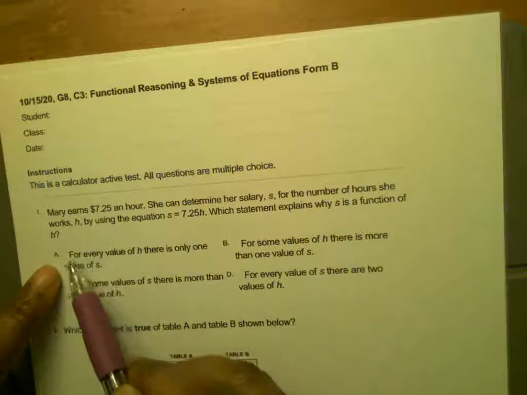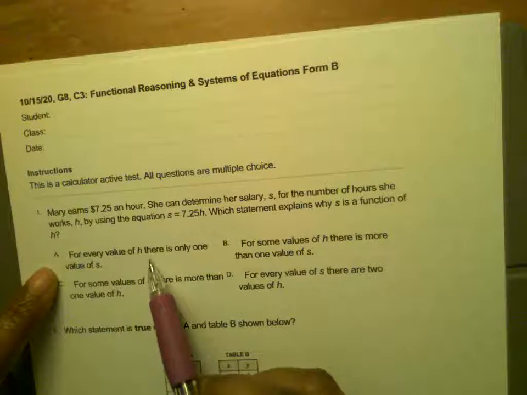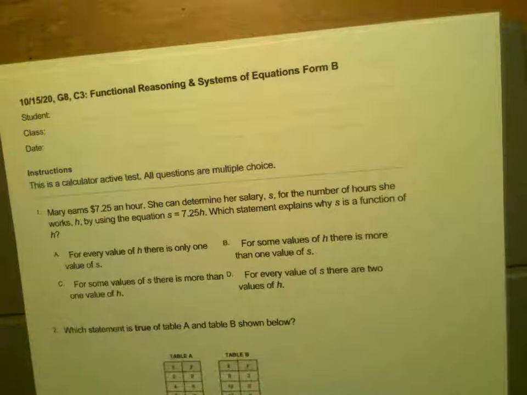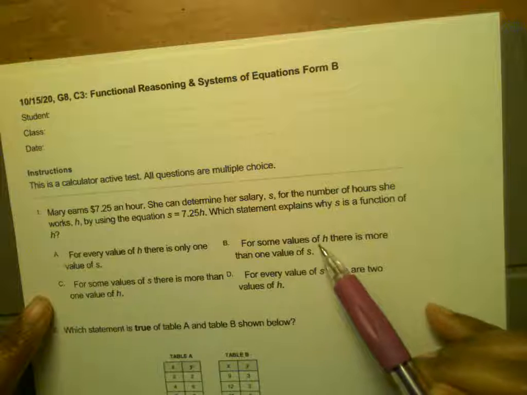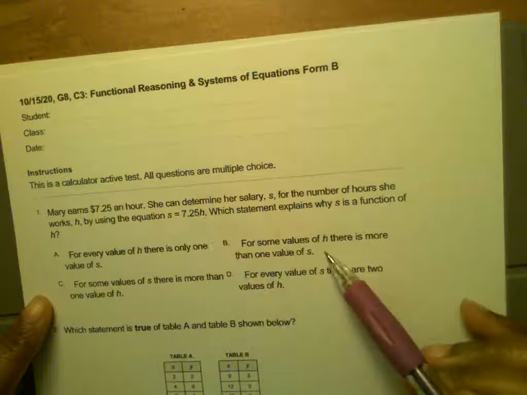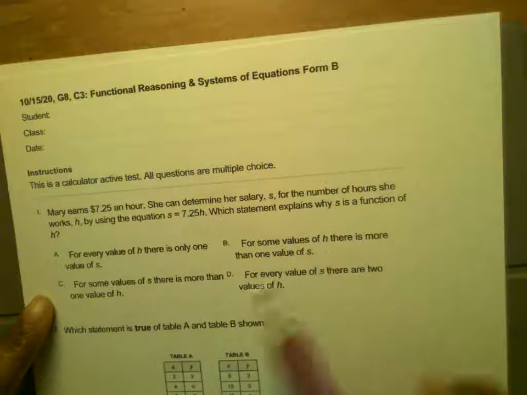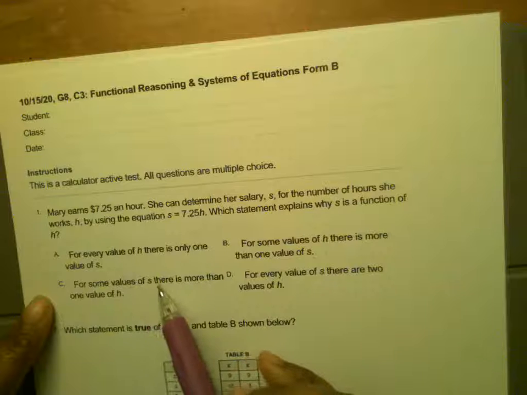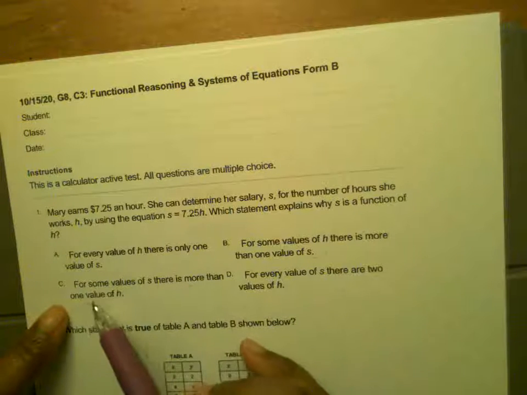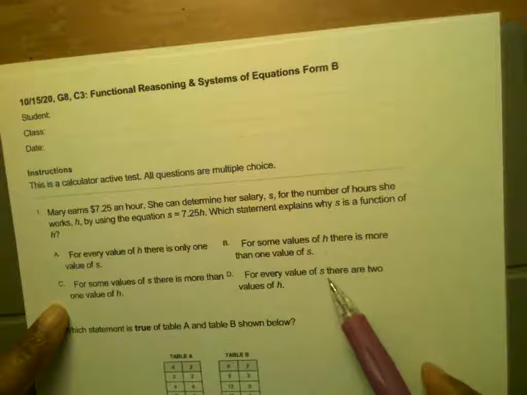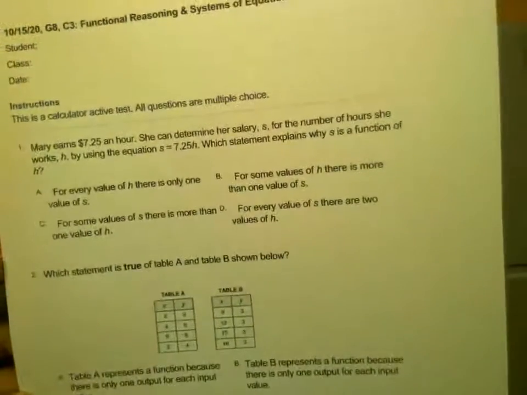All right, so look at this. A, for every value of H, which is where X is, there is only one value of S. B, for some values of H, which is X, there is more than one value of S. C, for some values of S, there is more than one value of H. D, for every value of S, there are two values of H. Okay, you can pause if you need to.